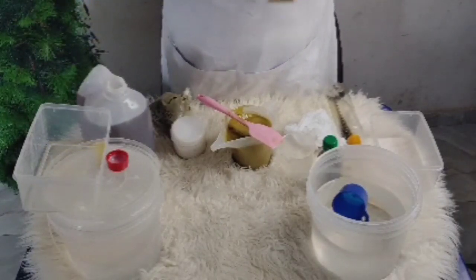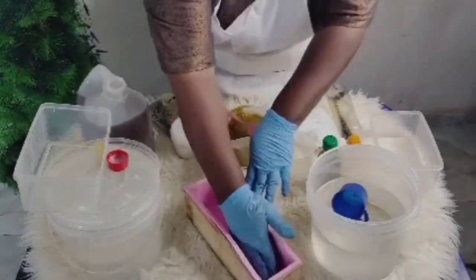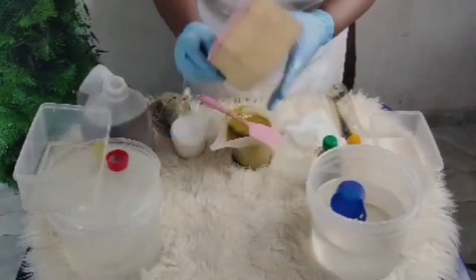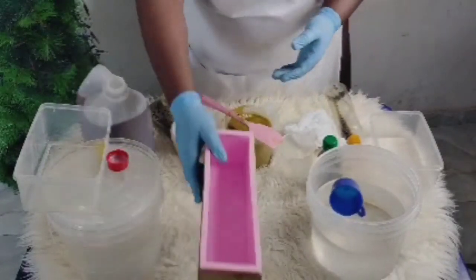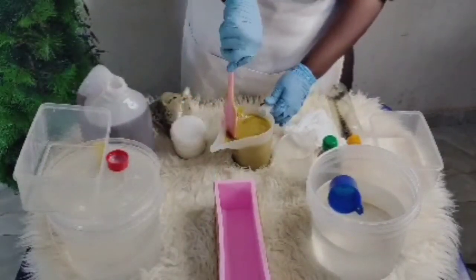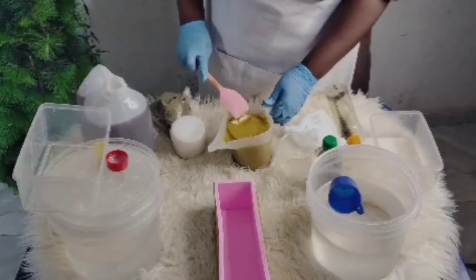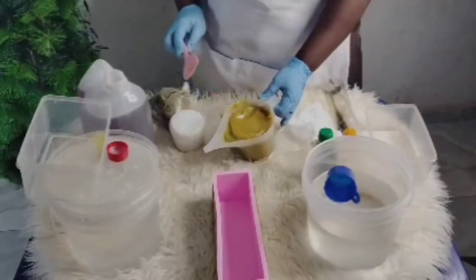Thank you. I'm already here with my mold. So I'll be using this mold now. So make sure whichever one you are making, you are making your soap and you know the purpose.